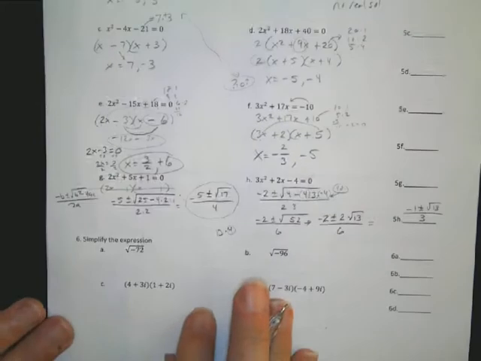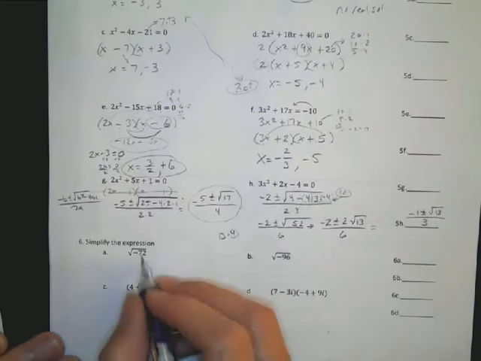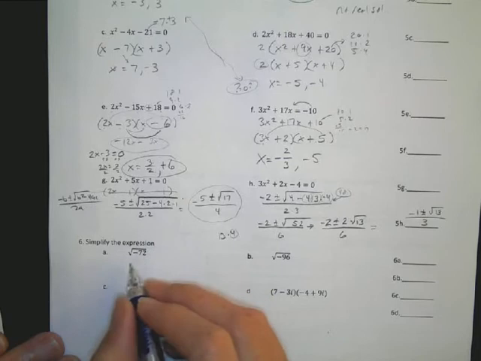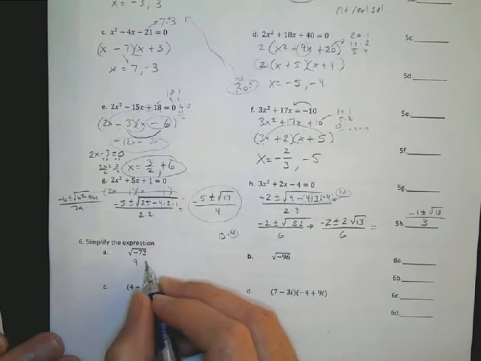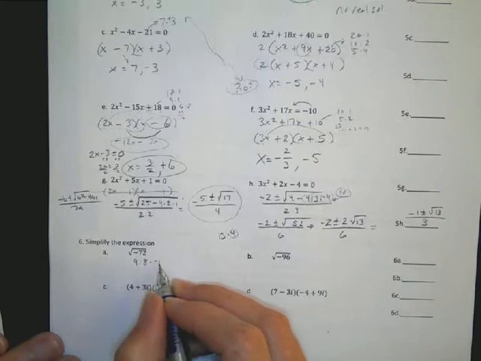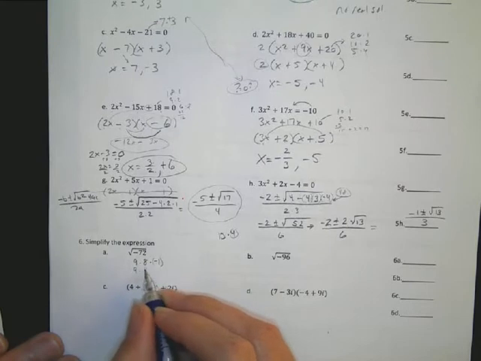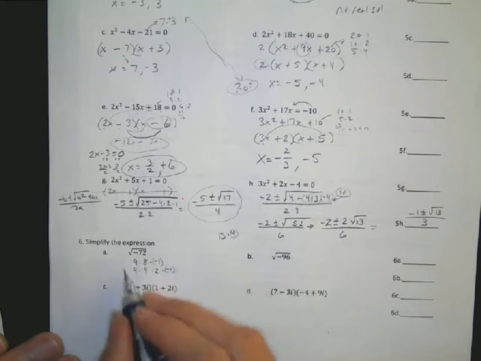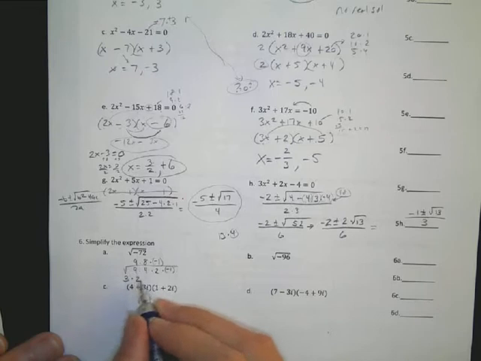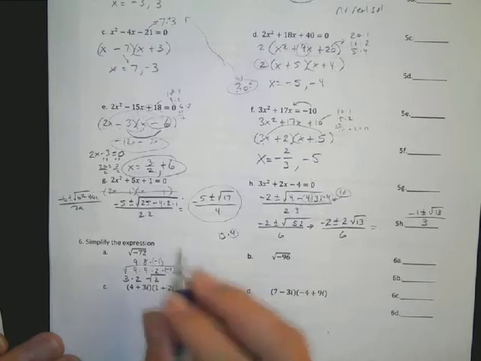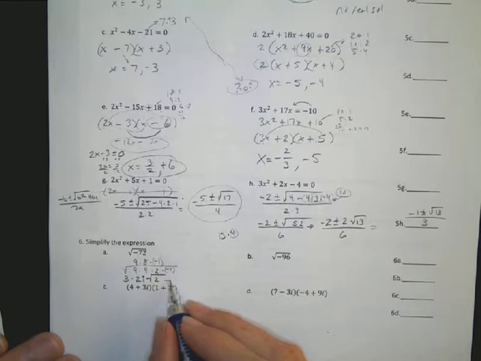Moving down to simplifying expressions with negative numbers in the radical. Alright, so 72 is actually 9 times 8 times a negative 1. 9 is simply a 9 still. 8 is a 4 times a 2, and I still have a negative 1. So now let's pretend these are all in the radical. The square root of 9 is 3. The square root of 4 is 2. The square root of 2 is still root 2. And the square root of negative 1 is i. So that becomes 6i root 2.